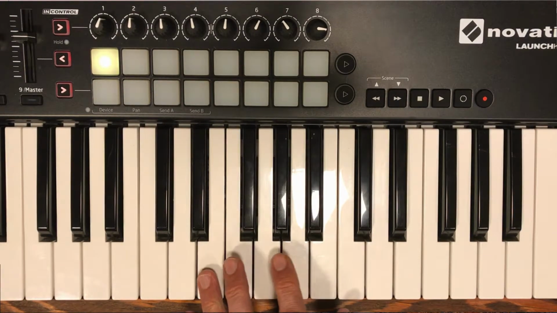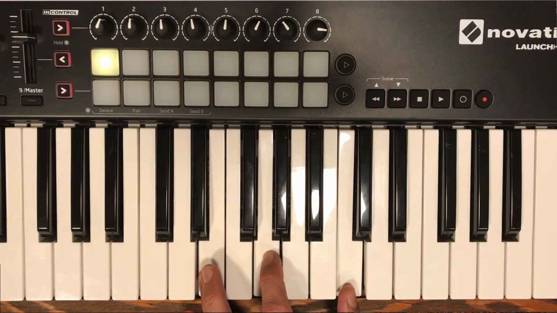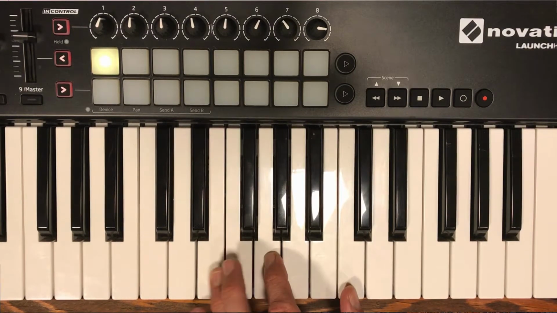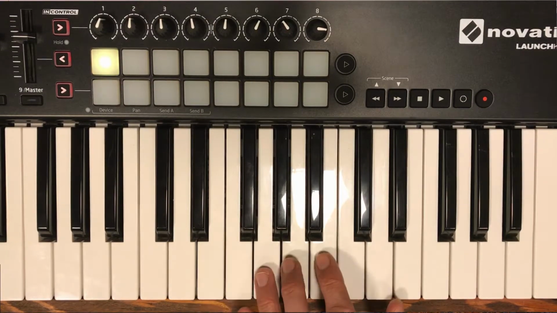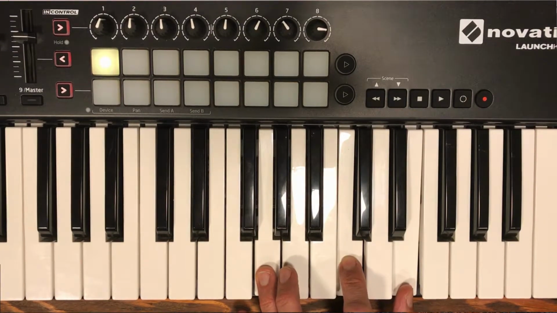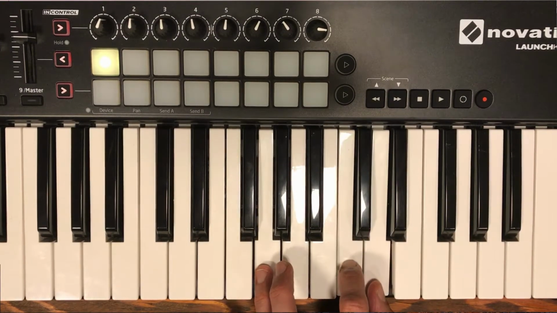Here's a C chord in first inversion. I'm going to change this to C sus4 and back. Here's a C chord in second inversion. Now I'll make it C sus2.